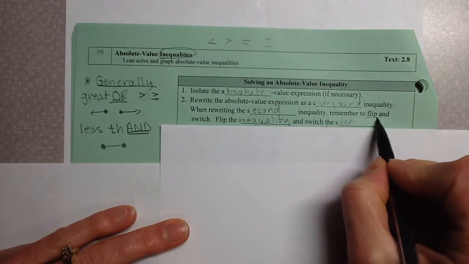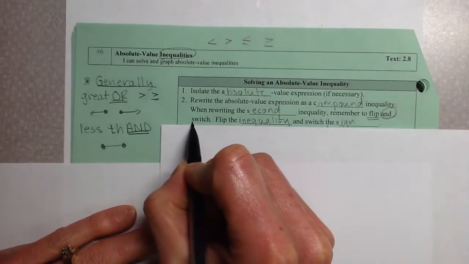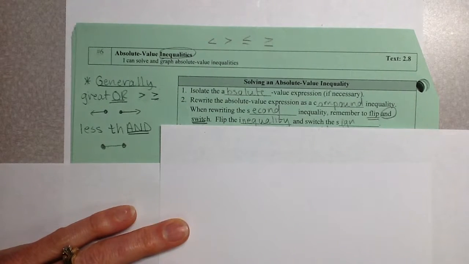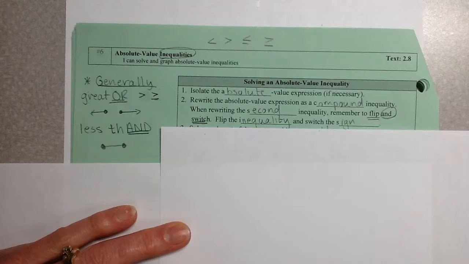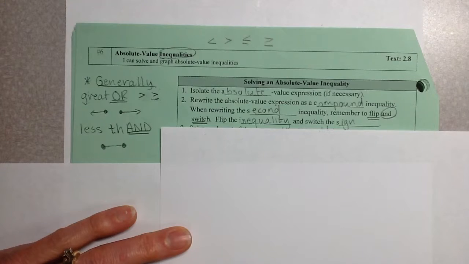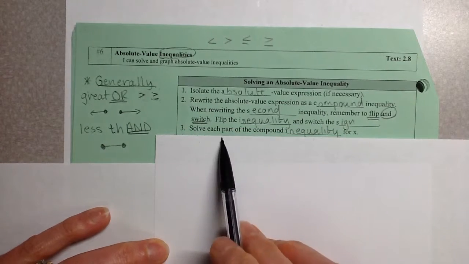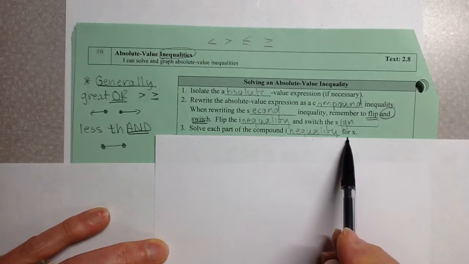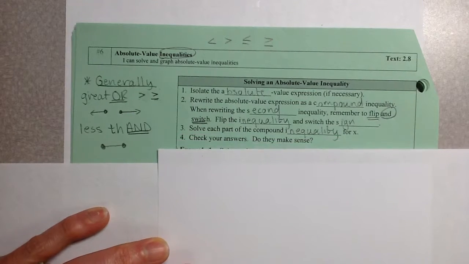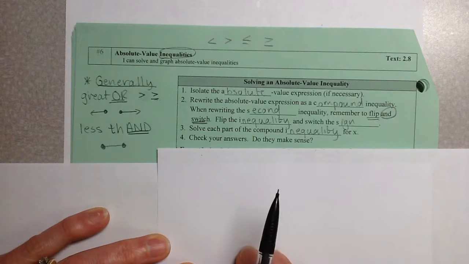So I'm going to underline this, flip and switch. And when I talk about that, what I mean is you're going to flip the inequality sign and you're going to switch the sign of the number. The third thing is you solve each part of the compound inequality for x, and then check your answers to see if they make sense.